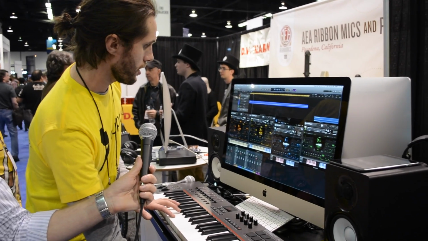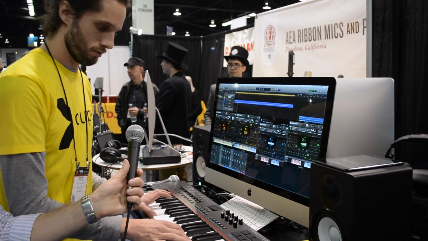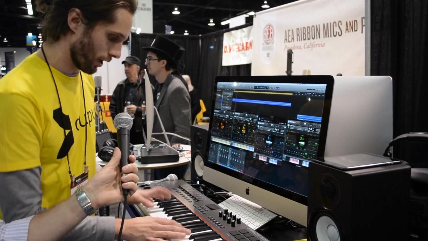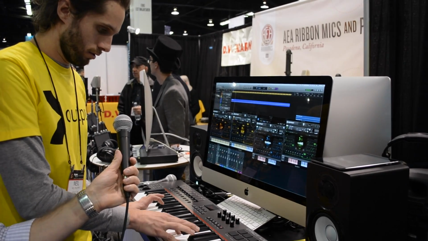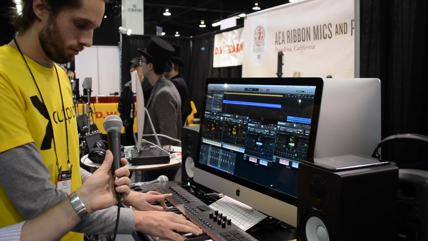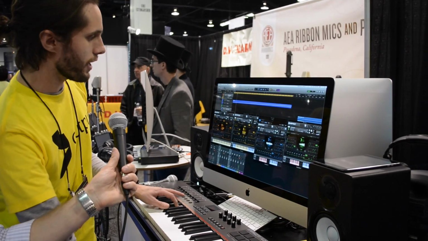It's an acoustic piano, and I can flip it backwards now with the click of a button. And then I can layer this with multiple things.